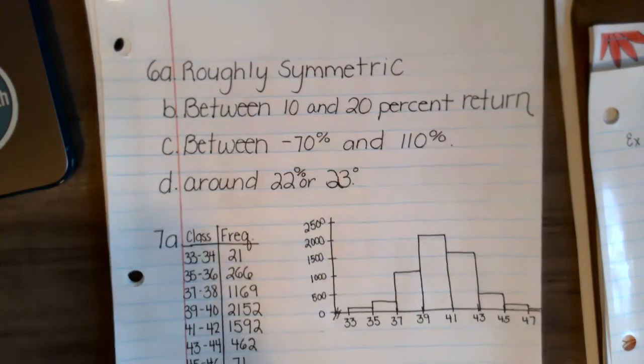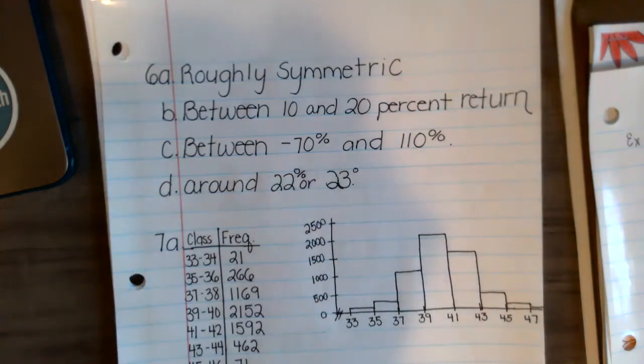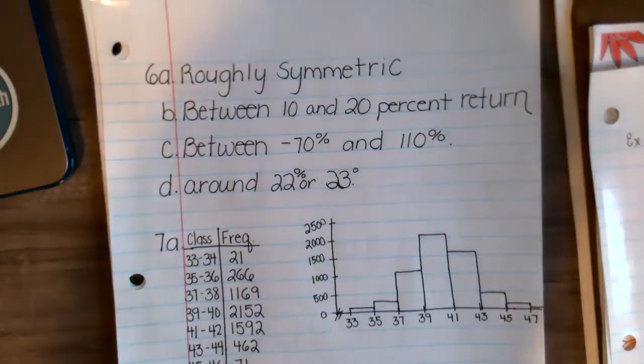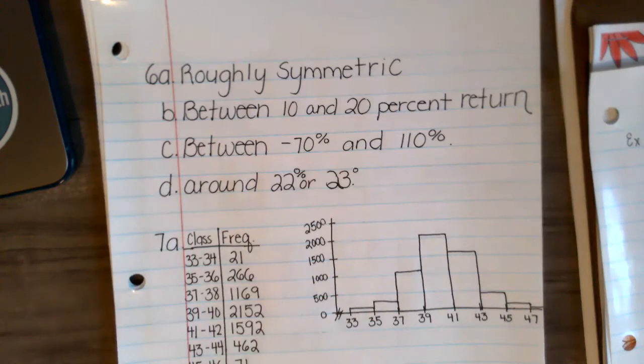Number 6 was a histogram that they gave you, and it said to firstly describe the overall shape of the distribution. It is roughly symmetric. Next, it asks you to identify the center. Where is the center of the distribution? When I looked at the values there, the center was in between 10 and 20% return.